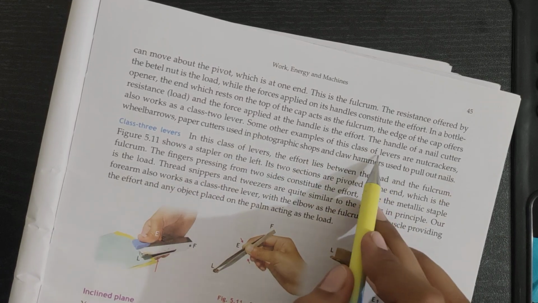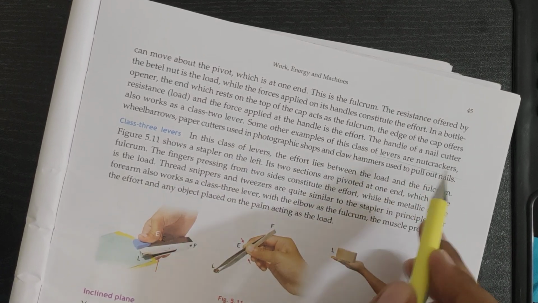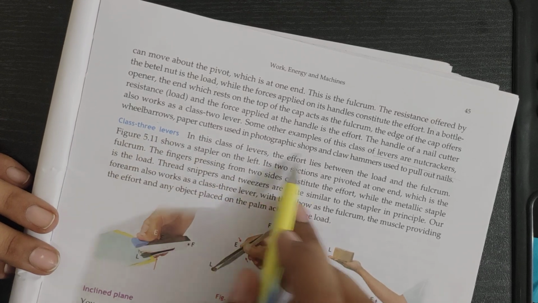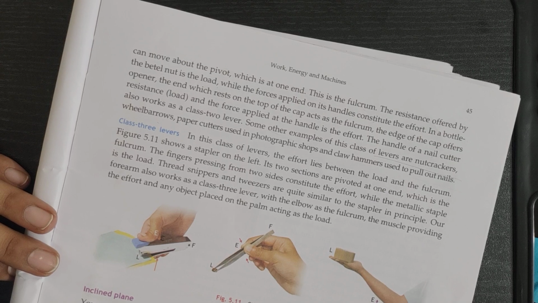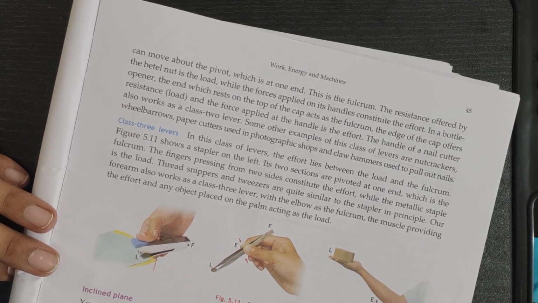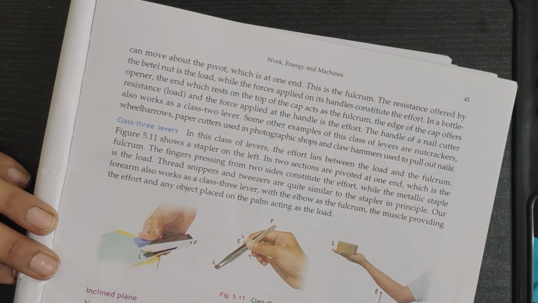Some other examples of the class 2 levers are nut crackers, wheelbarrows, paper cutters, photographic shops and claw hammers. There are so many machines which are acting as the class 2 lever.